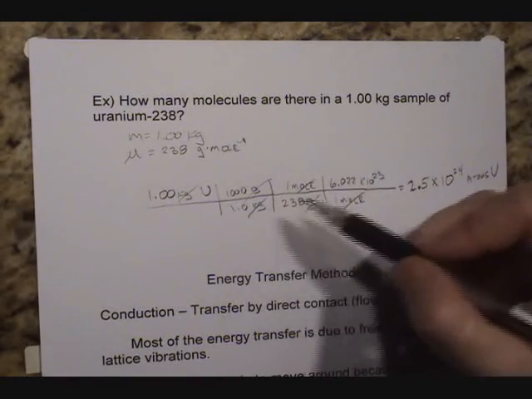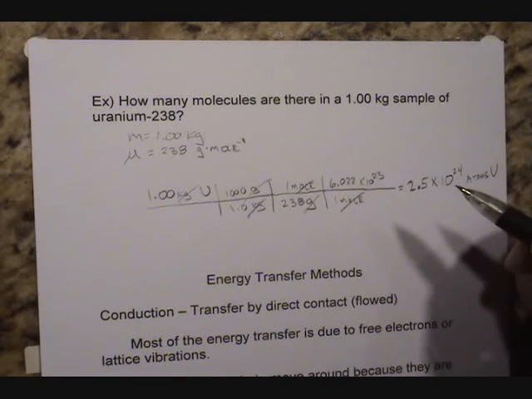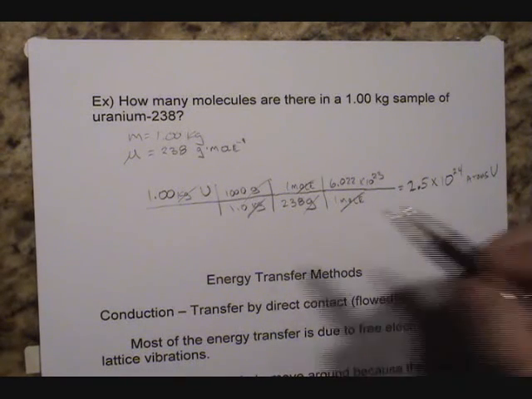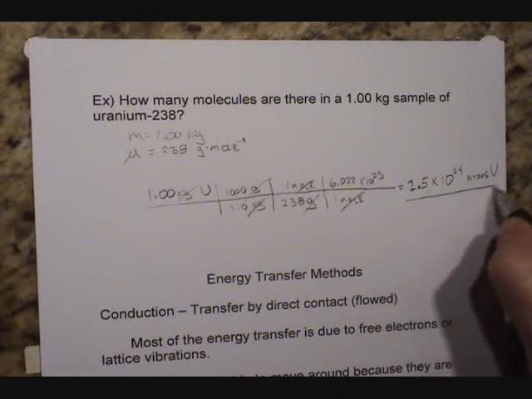Okay? So each of these conversions, kilograms to grams, moles to grams, or moles to number of atoms or molecules, these are things that can be put into a conversion and simply spit out the answer at the end. And so this is our final answer.